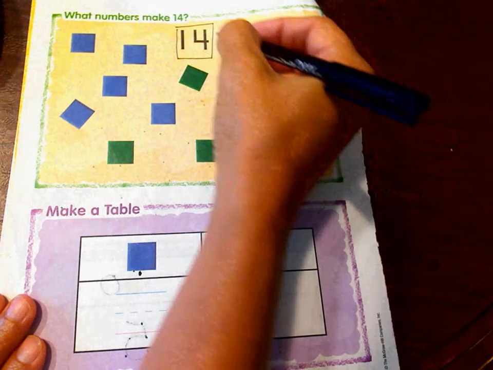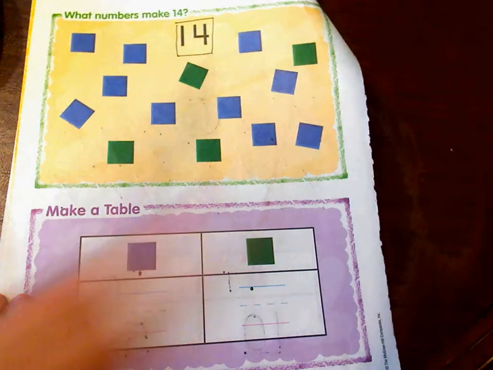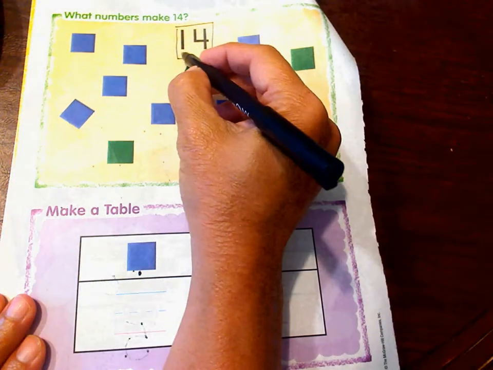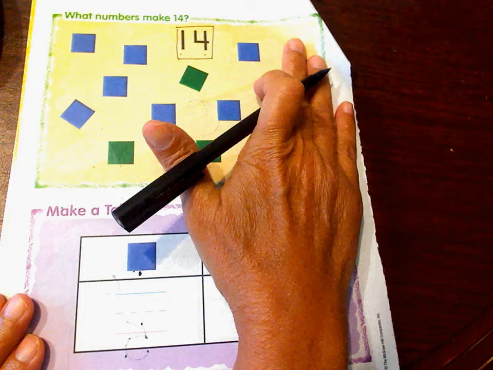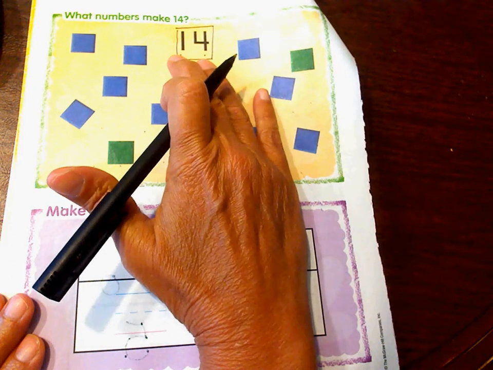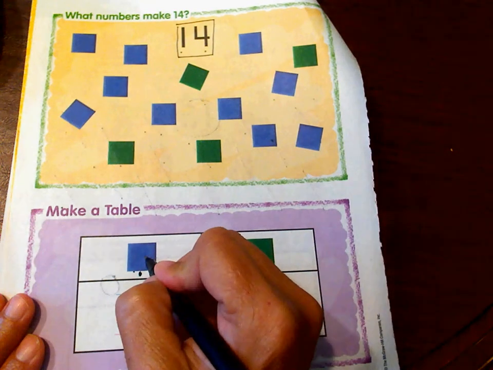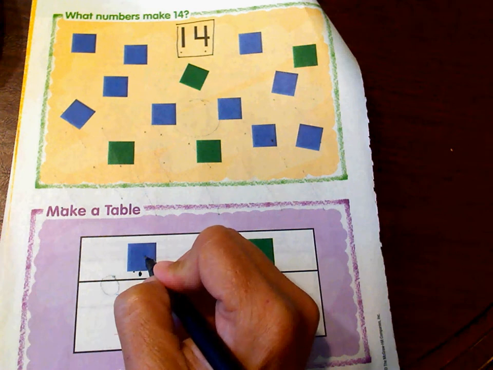If you were to count all of these counters right here, you would have 14 counters. Boys and girls, the first time through, don't mark through them because you're going to confuse yourself when you go back and count the different colored squares. If you counted them correctly, you should have 14. Now, the next thing we're going to do is count how many blue squares there are on this paper.